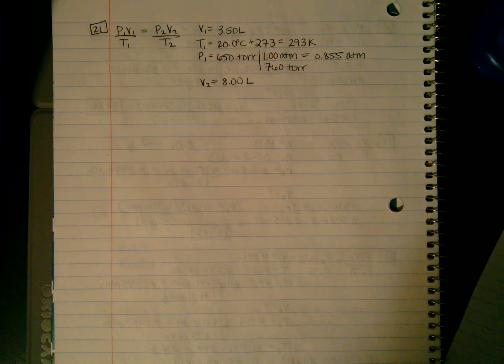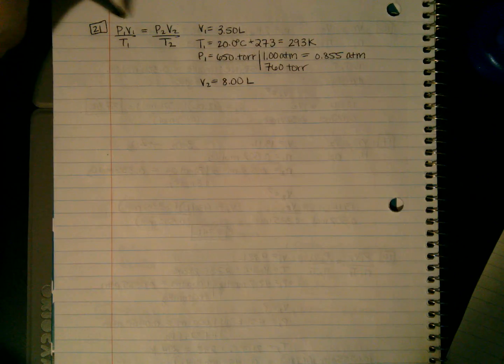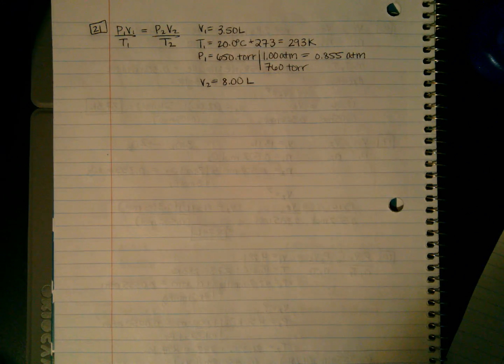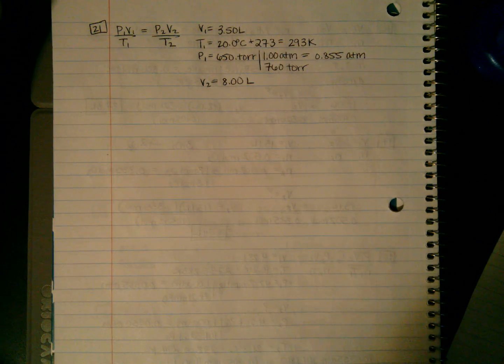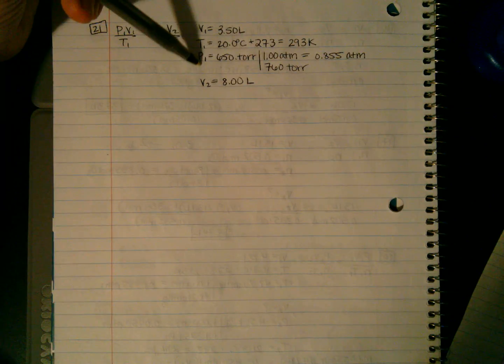Usually we would associate an increase in volume with a decrease in pressure, because we know from Boyle's law that pressure and volume are normally inversely related. Remember, that assumes temperature stays constant. But in this problem, temperature is not remaining constant, so we can't quite assume that our pressure is going to decrease.